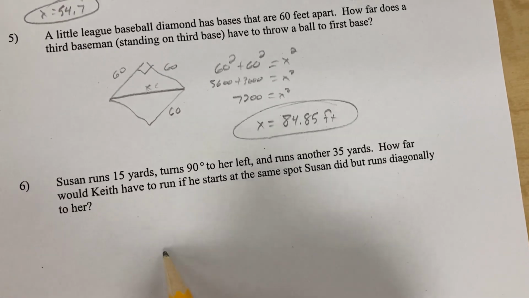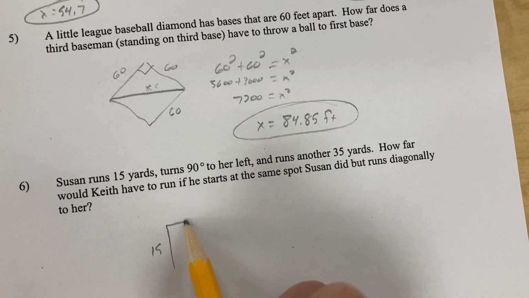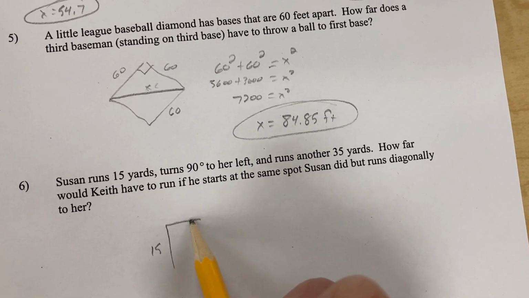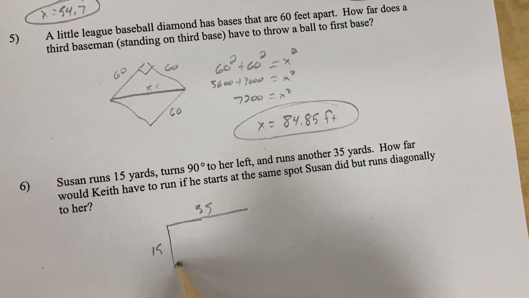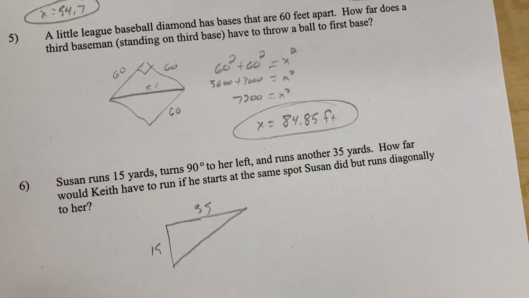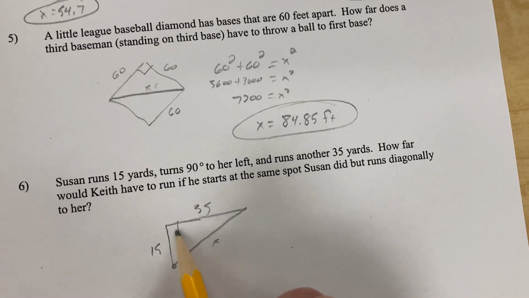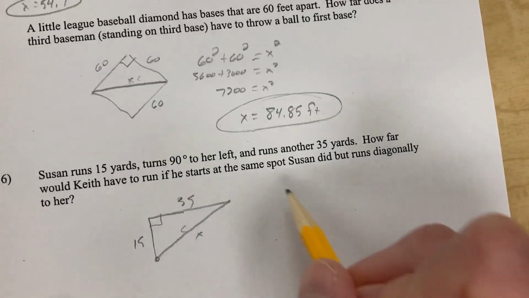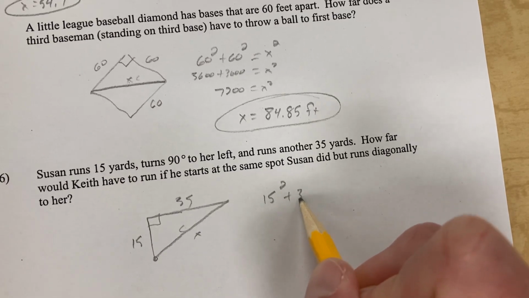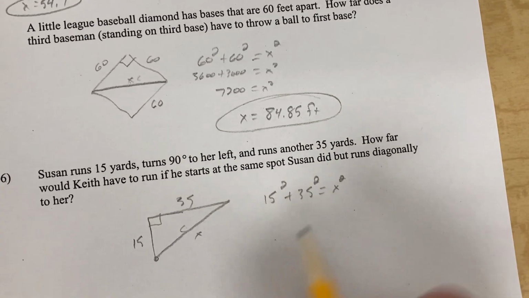Then number 6, Susan runs 15 yards, turns 90 degrees, and then runs another 35 yards. We want to know if someone was just running diagonally from the start to the finish, how far would they run? So that would be the C value there. So 15 squared plus 35 squared equals x squared.